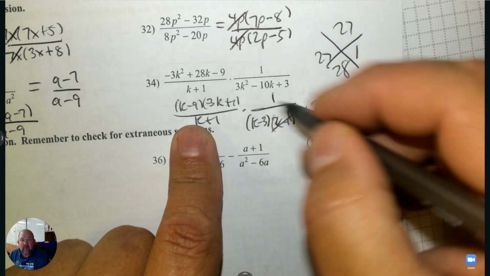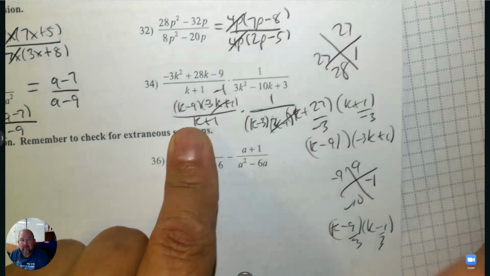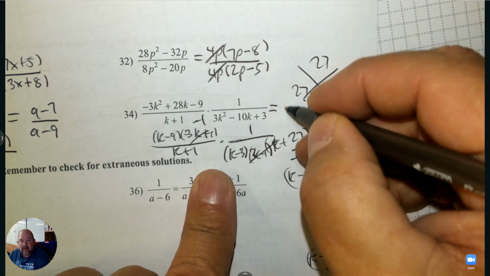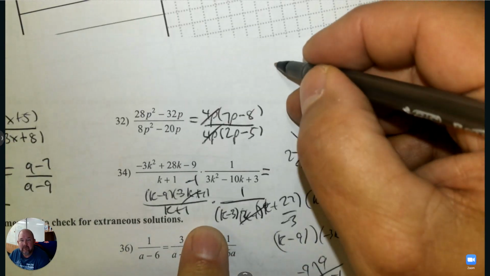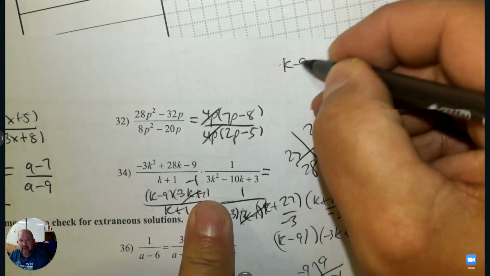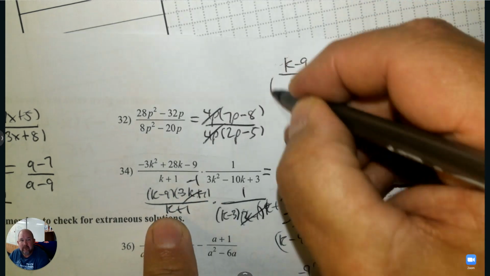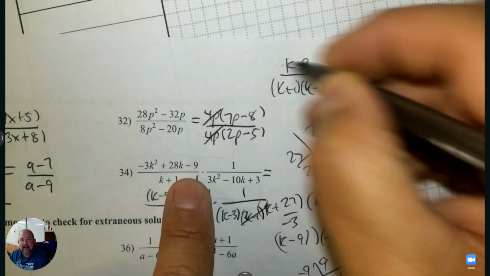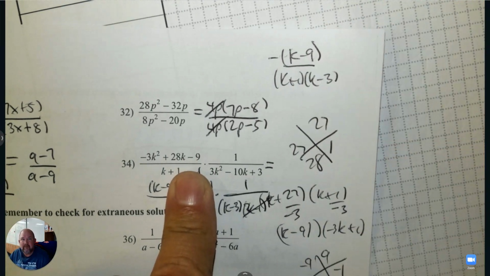And then what? These cross out, they're opposite factors, so that leaves you with -1. And that's it. So I'll put it up here, I have k minus 9 left, and then I have k plus 1, k minus 3, and that -1. So we'll put that in front, and it's done.